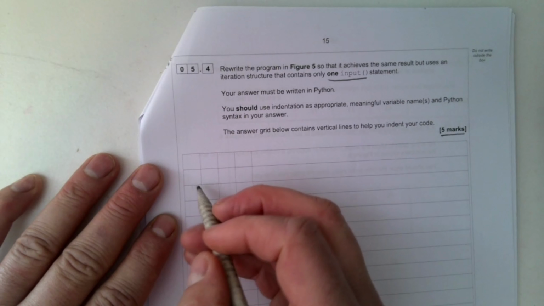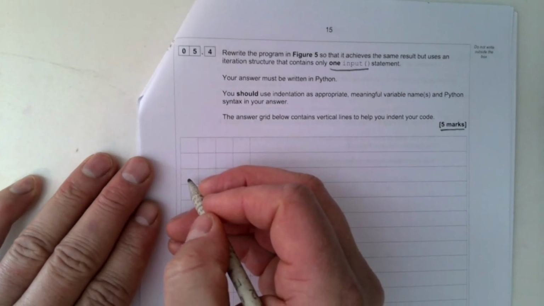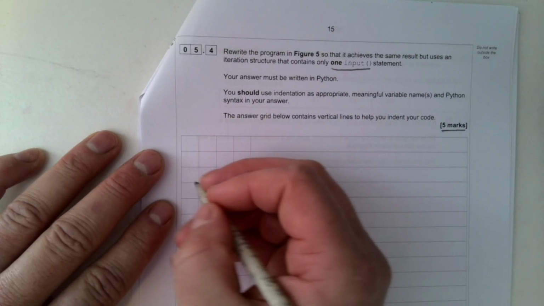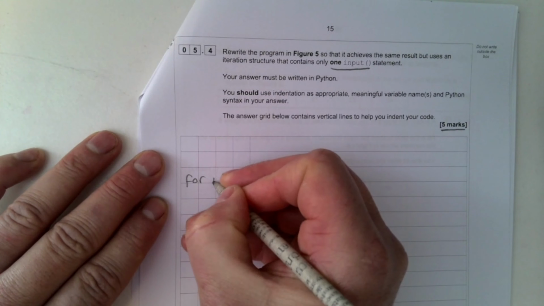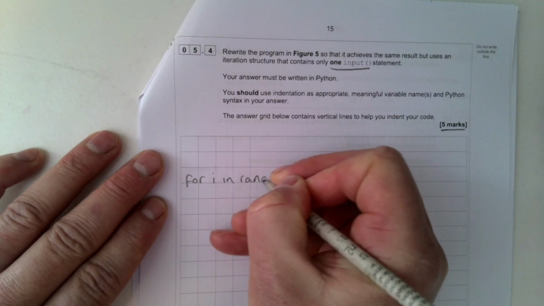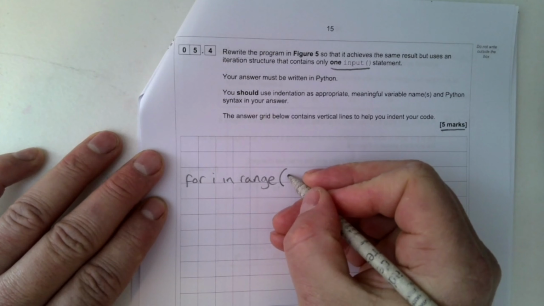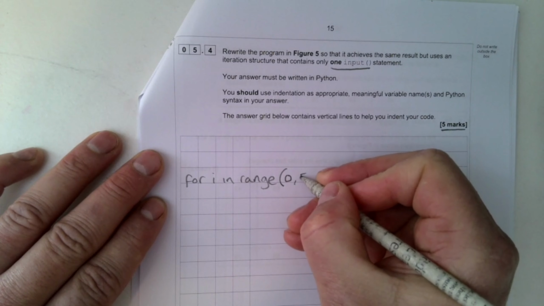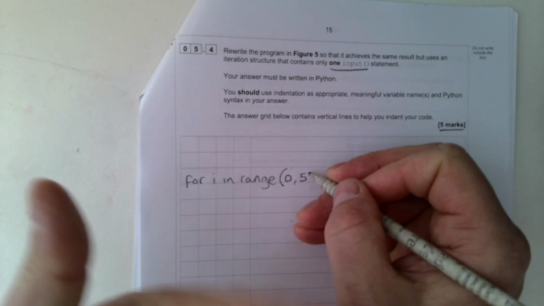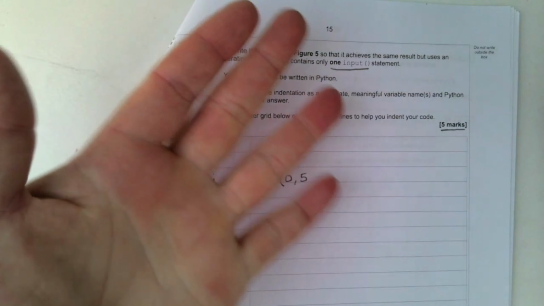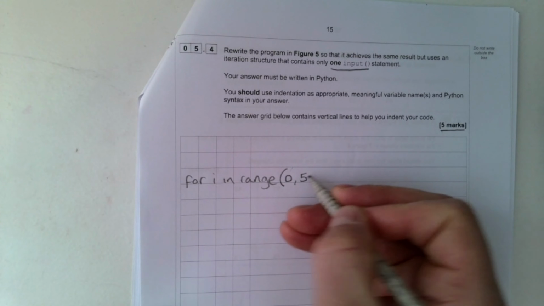So I'm going to start on the second line, just in case I need to put something up here. I always start on the second line. Even the third line is a good place to start. So let me start my for loop. It's really easy to remember how a for loop works. It's for i in range, and then we put our range in the brackets. So I'm going to go from 0 to 5. This is inclusive, this is exclusive. So it's going to loop 0, 1, 2, 3, 4, which is actually 5 times.